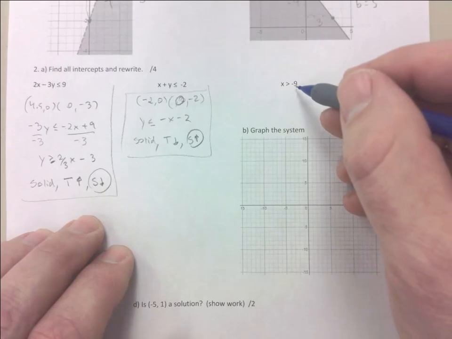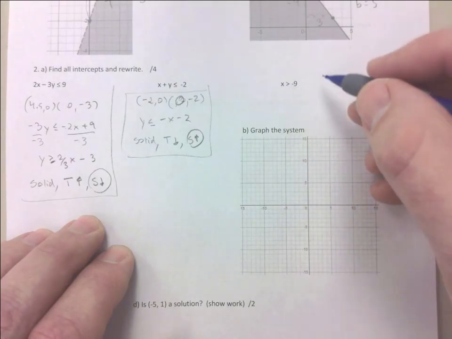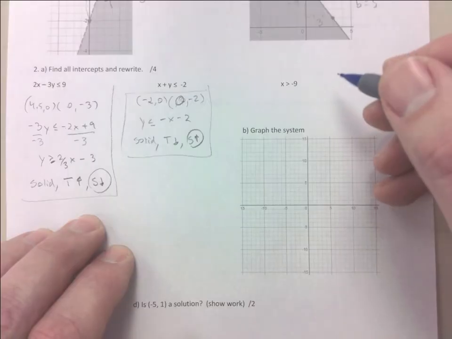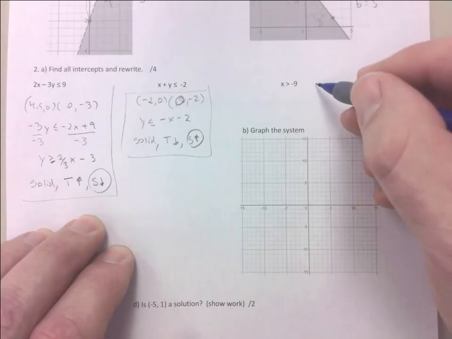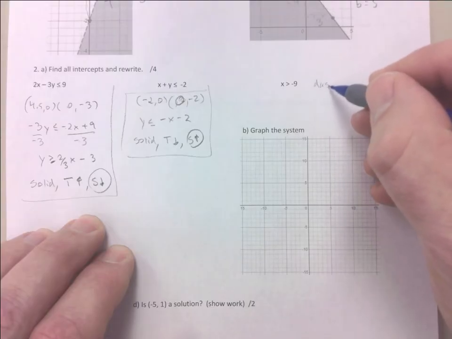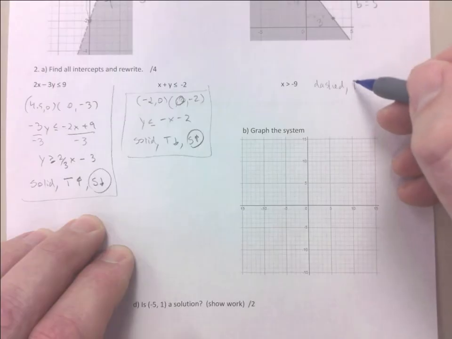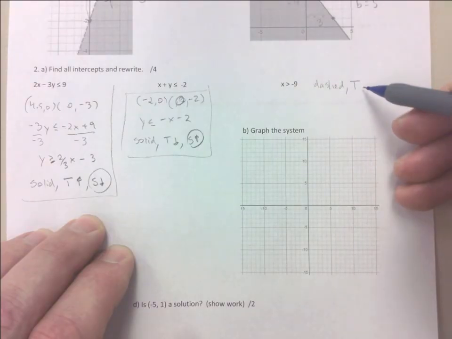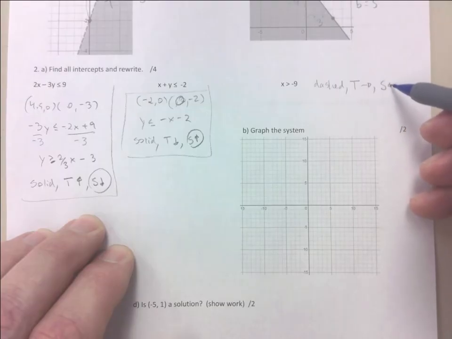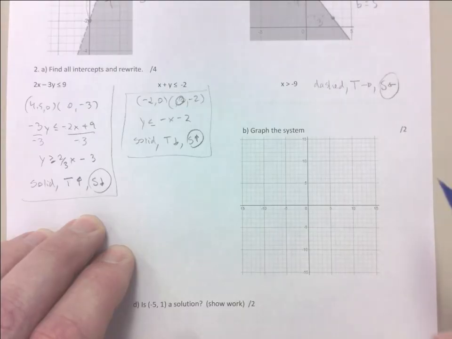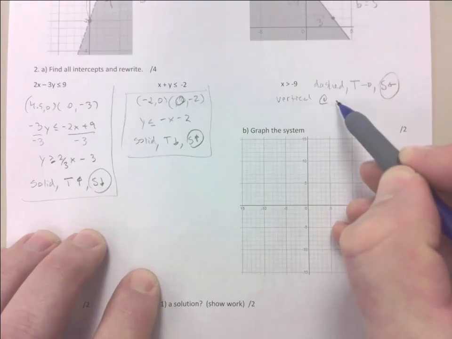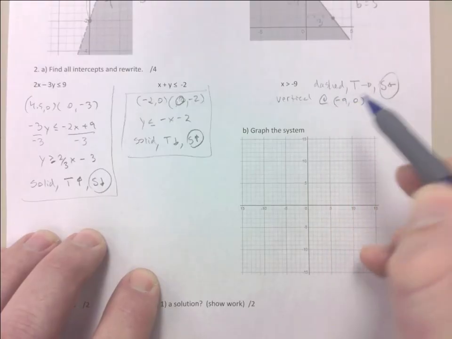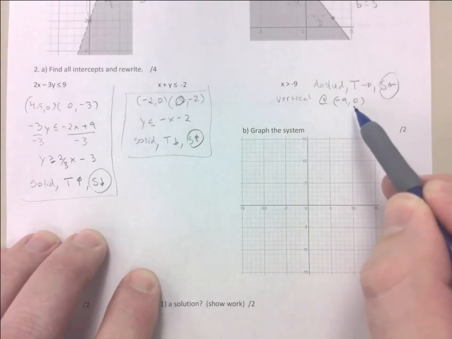Next one, x is greater than negative 2. No need to rewrite, no need to clean up. But this is a vertical line. I hope you understand that. So this would be dashed. The true region, when it's a vertical line, if it's greater than, it is to the right, we're going to shade to the left. Vertical line. Vertical at negative 9, 0. Okay? It's going to go through there.